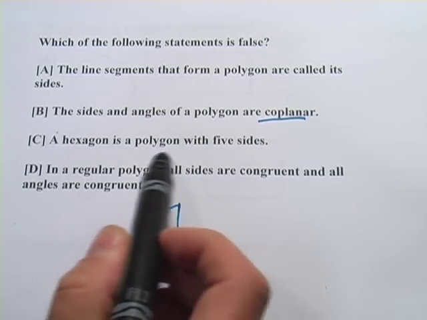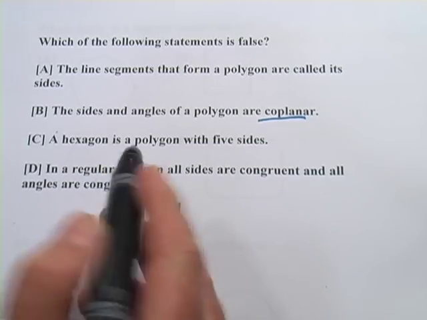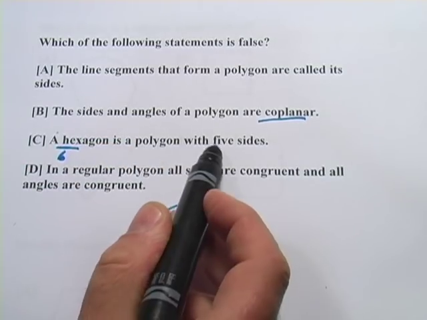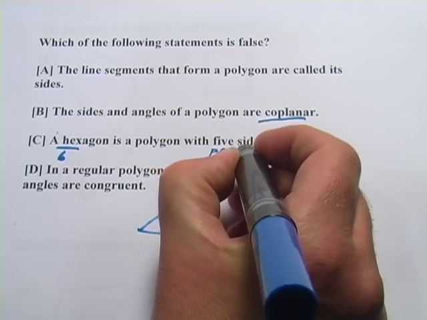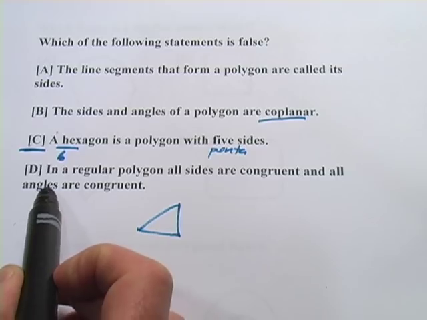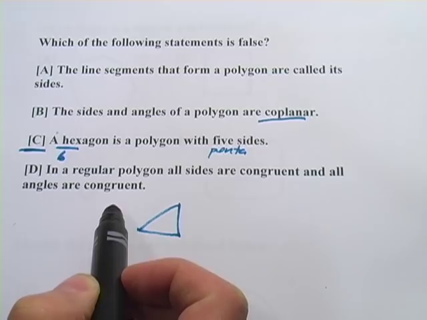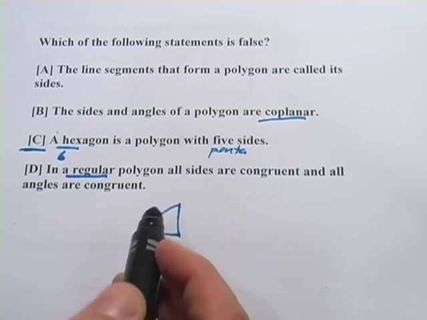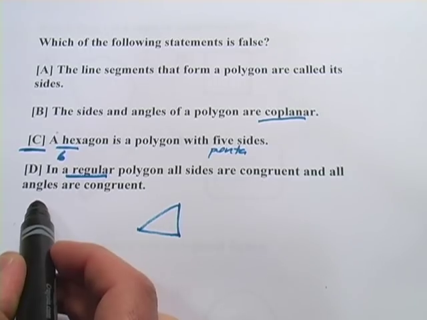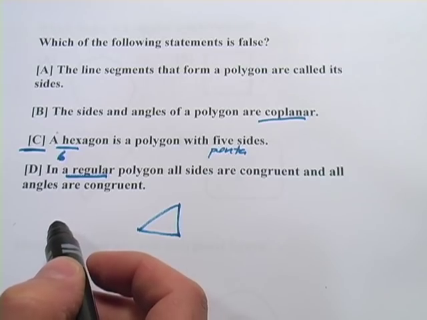C says a hexagon is a polygon with 5 sides. And this might be something you know already, and it might be something you need to look up. Hex means 6. So a hexagon is a polygon with 6 sides. 5, that's pentagon. So this is the one that's false. D says in a regular polygon all sides are congruent and all angles are congruent. And that is the definition of a regular polygon. We talked about the square having the same measure of sides, same measure of angles. That's what a regular polygon is. All right, that's a little bit about polygons.